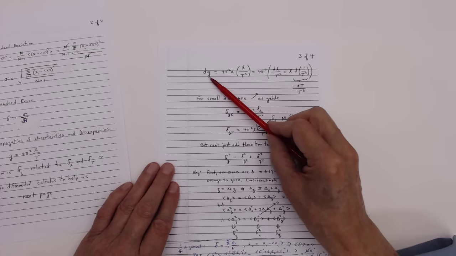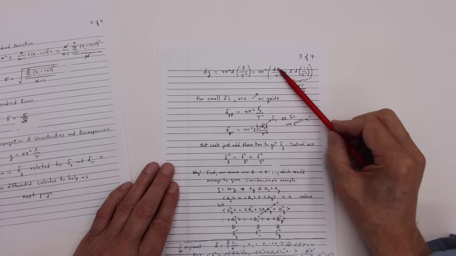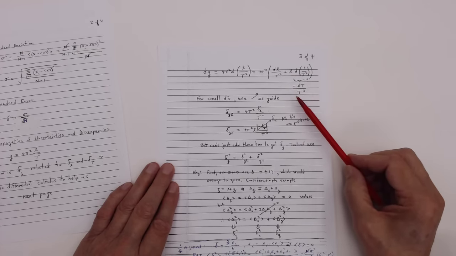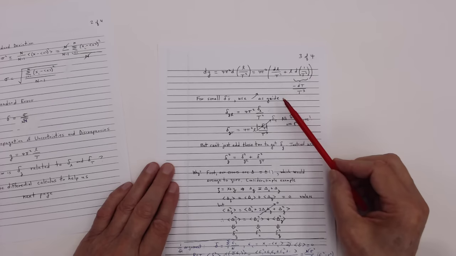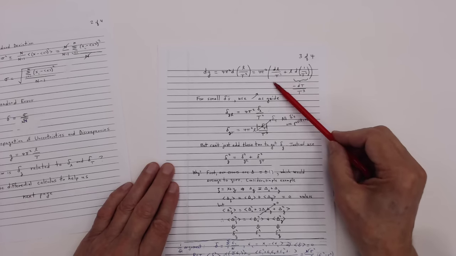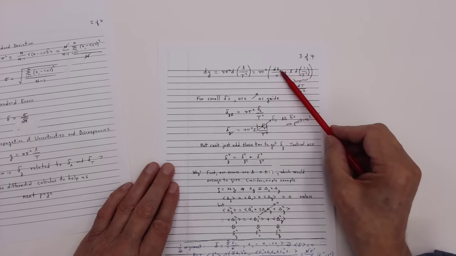The differential of g is just 4 pi squared times the differential of L over T squared. There's the differential L part, there's the differential of T part, familiar calculus for you. So we're going to define now the contribution to the uncertainty in g due to the uncertainty in L.